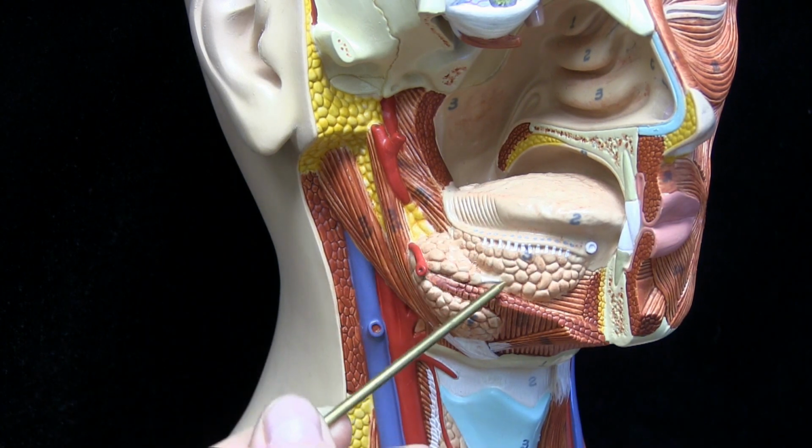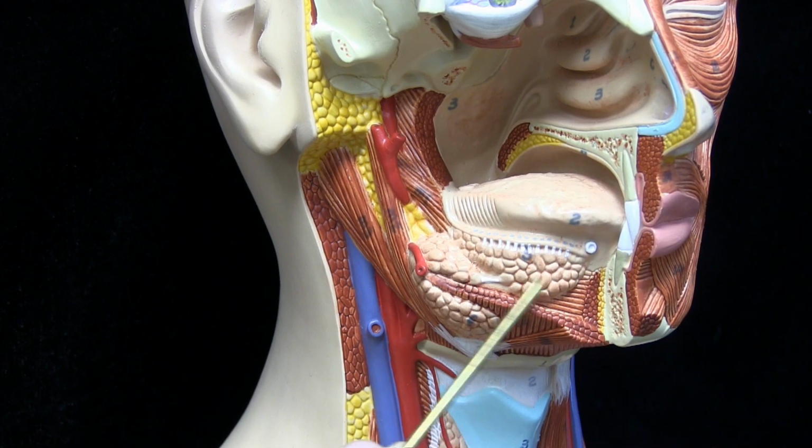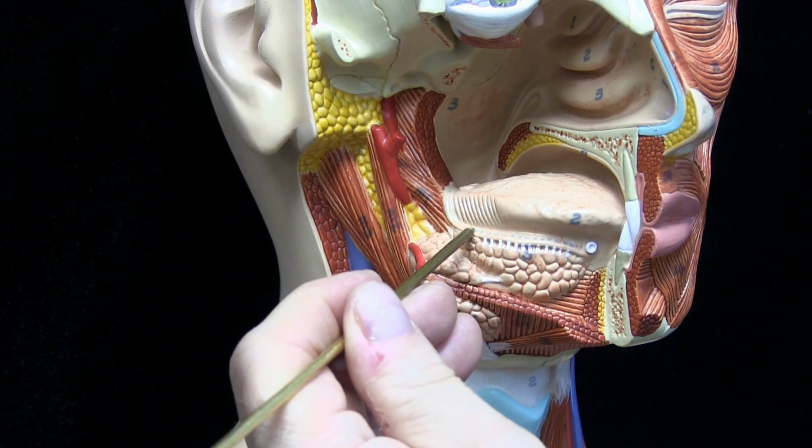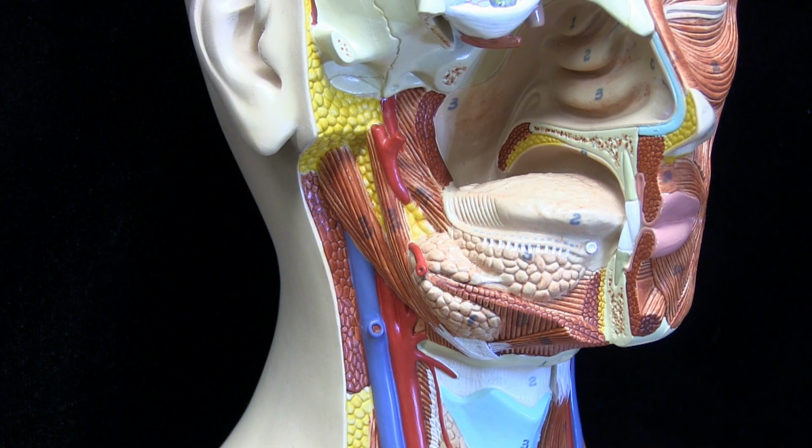The third salivary gland is called the sublingual gland, and it's here just below the tongue, as its name implies. And instead of one duct, it has many ducts opening into the area between the teeth and the tongue. So those are the glands of the head and neck that help us with salivation.